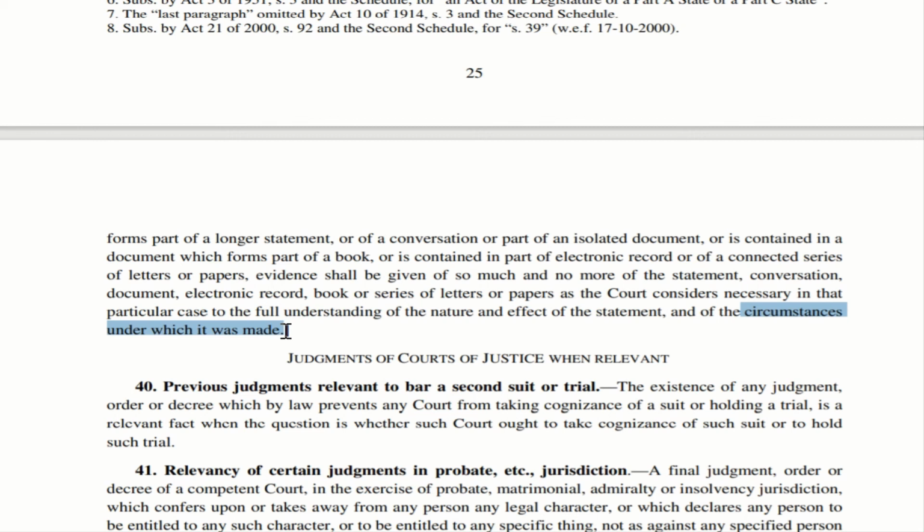To understand all these aspects, whatever is required, only that part will be taken from those 10,000 emails. They will not read all the 10,000 emails. They will take only relevant portions, which would help the court to understand the nature, effect of the statement as well as the circumstances under which it was made.